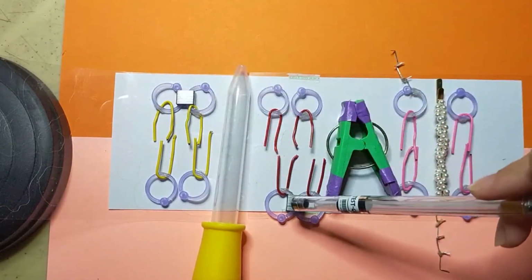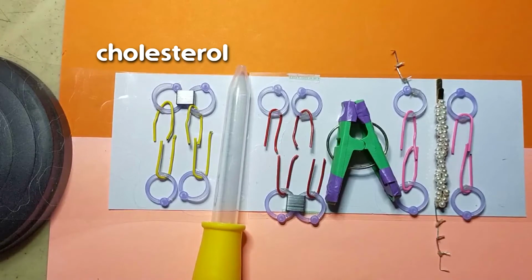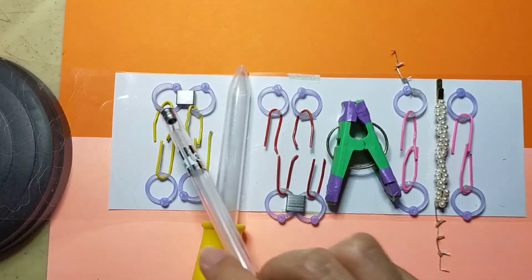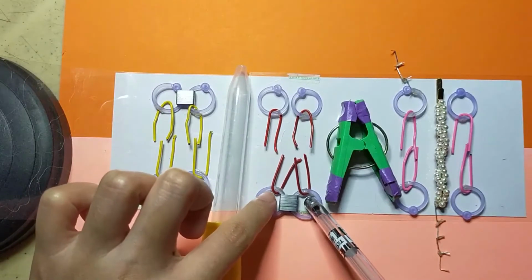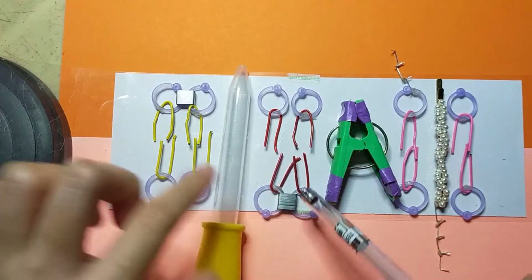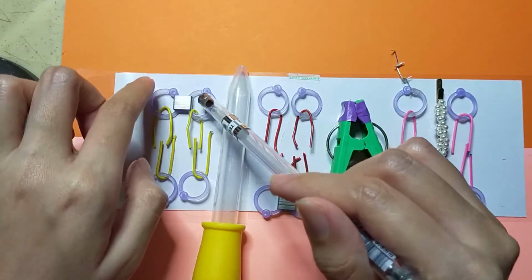Over here and here, we can see a cluster of staple wires which represents cholesterol, linking together glycerophospholipids in order to help regulate the fluidity and movement of the molecules in the membrane. The cluster of staple wires restricts the movement of the binder rings to a certain extent. For example, here, it cannot go further than this, and here, it only stays up to this extent.